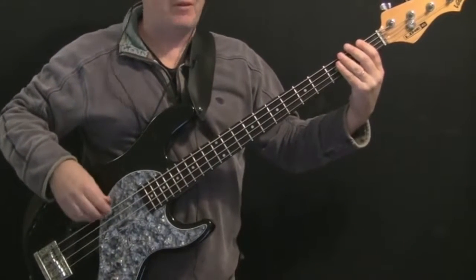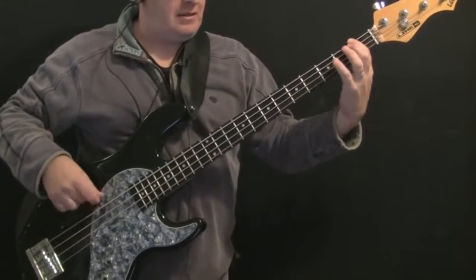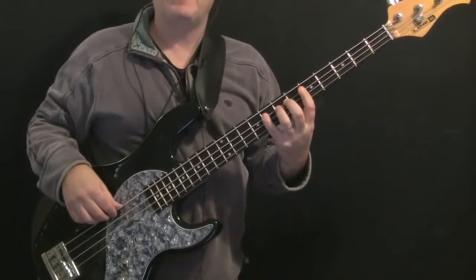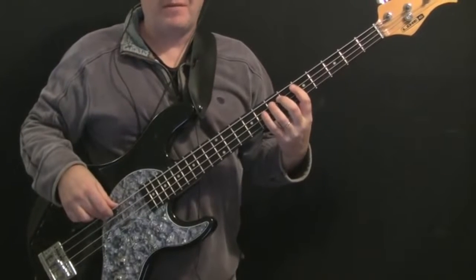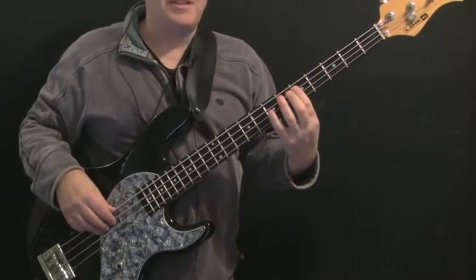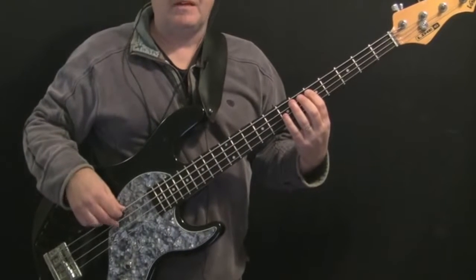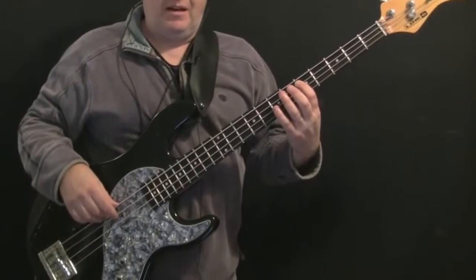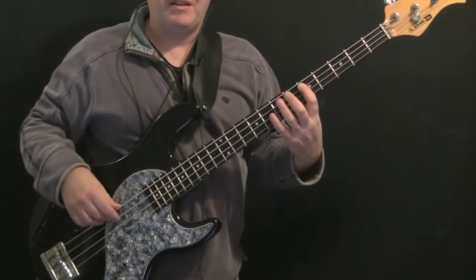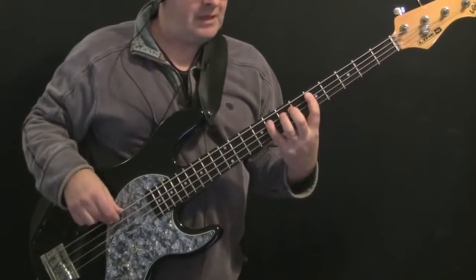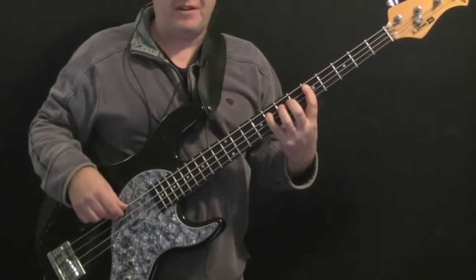Second bar, we've got 4 Fs there, and then we've got 2 Fs and 2 Es. The octave F is the 8th fret of the A string, 2 Es at the 7th fret of the A string. Then we've got a bar of D at the 5th fret of the A string. Then we've got another bar of D, and we're going to play 6 Ds and then an E and an F at the end. E and F, 7th and 8th frets of the A string.